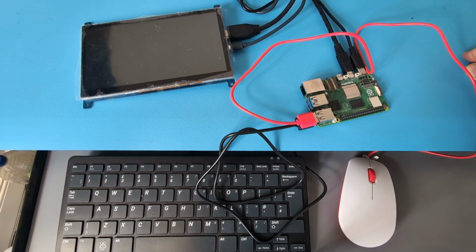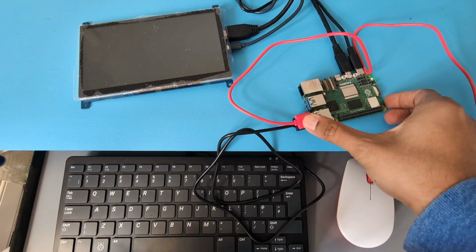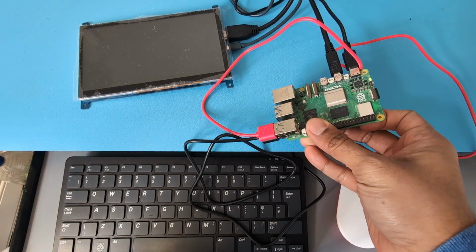So now if we power it up, it will start booting. You can see the LED here is booting up.